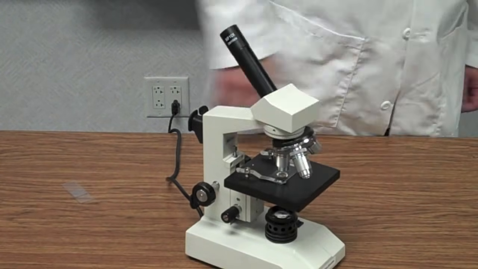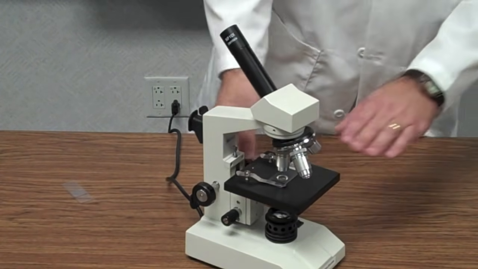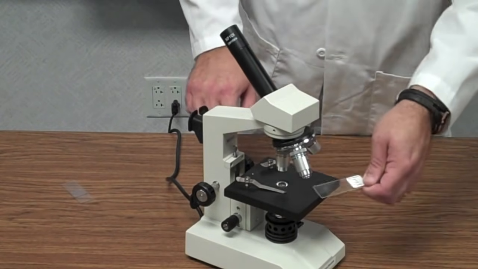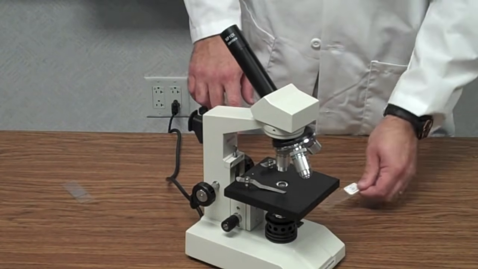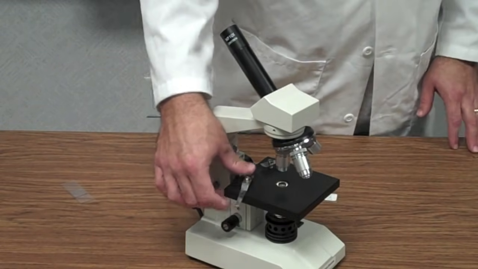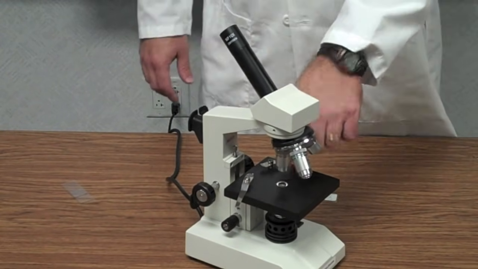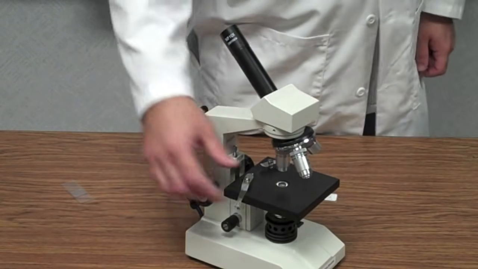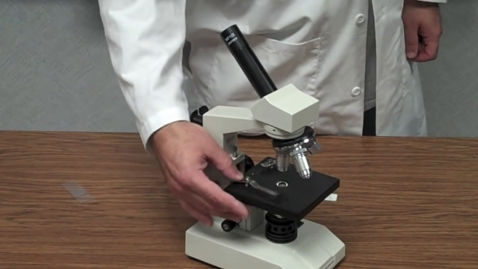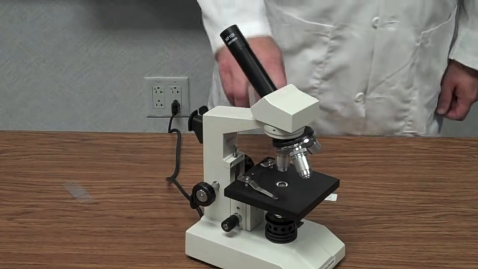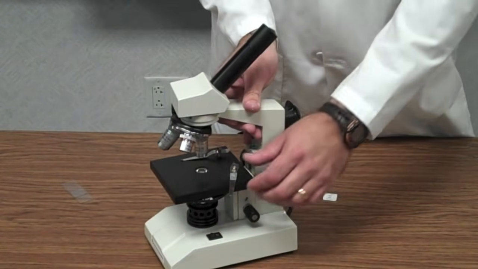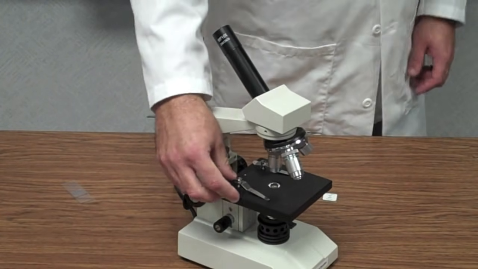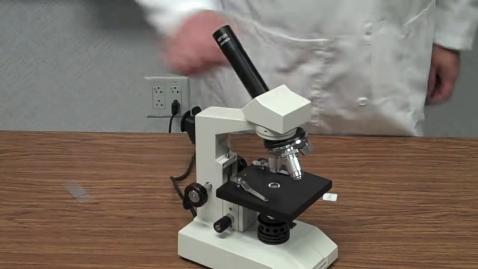Okay, working our way on down. This big black area is called a stage. Okay, this is where you place a slide, whatever specimen you're looking at. You place it on the stage. Okay, in the middle of the stage there is a hole. That's very important because that's where the light shines through. On the stage you have these little metal clips. These are simply called stage clips. Okay, there are 2 stage clips, one on each side. They are used to hold the slide in place so it doesn't get bumped or accidentally knocked off.